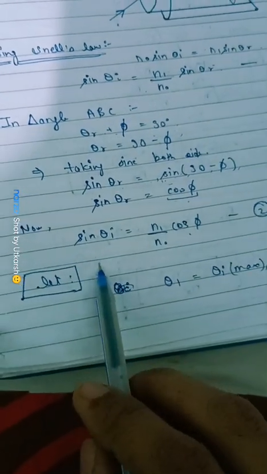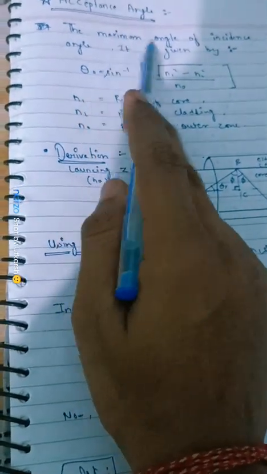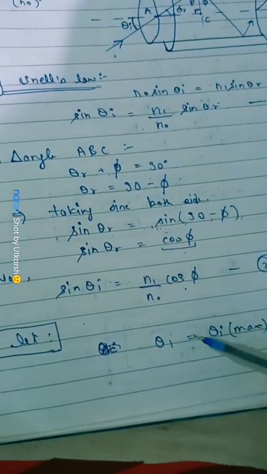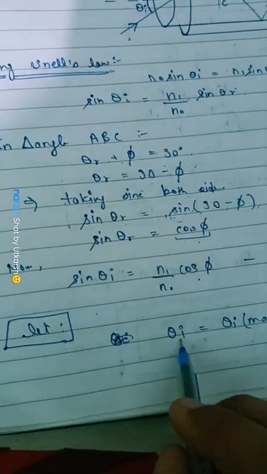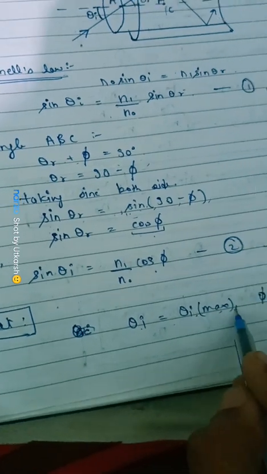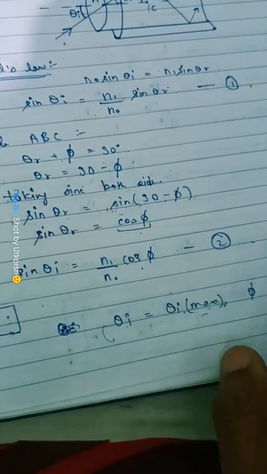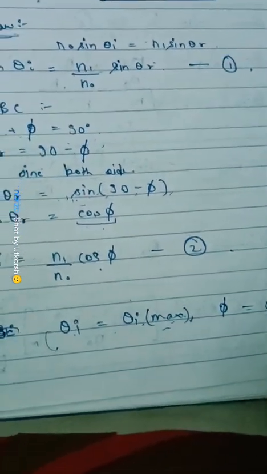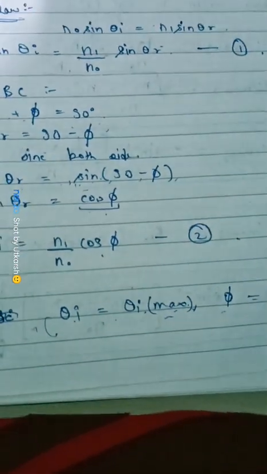Now in equation 2, for the acceptance angle, that is the maximum angle of incidence, we consider theta I equals theta I max. When this happens, there is also one phenomenon: phi will change into the critical angle.